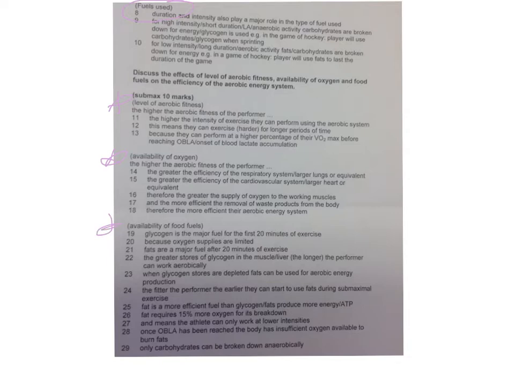If I start at the top here with the fuels used, there are those 2 key words again, duration and intensity. And what you've got to do here is link, and this is the only part where you have to start talking about how each system breaks down a fuel. Tell me in a high intensity activity how we break down carbs, and then expand on a low intensity activity during a game where you use the aerobic system, how we break down fats and carbs.